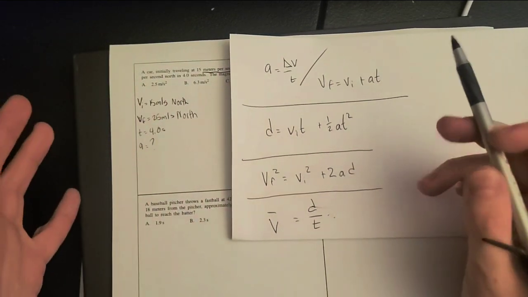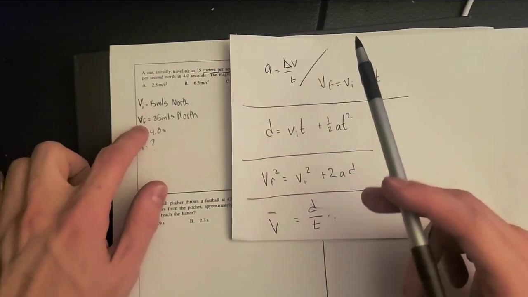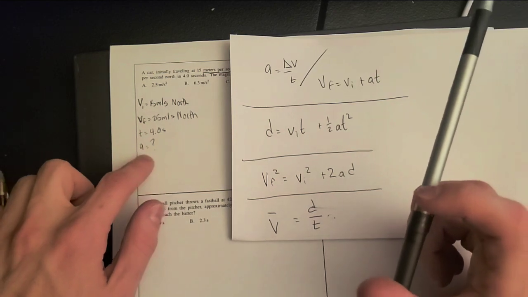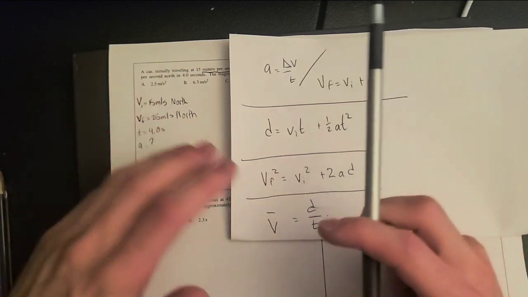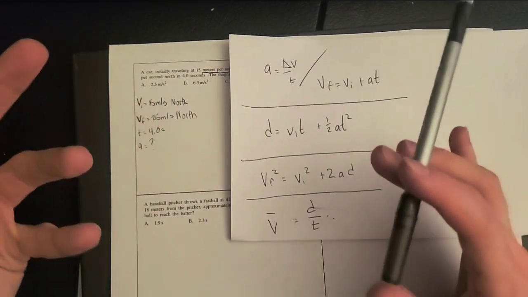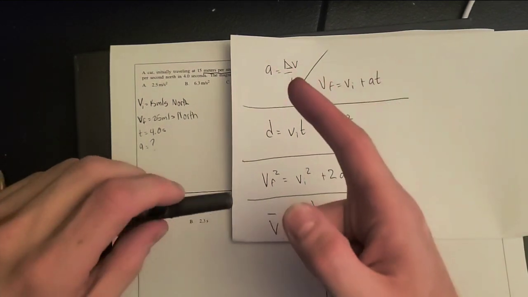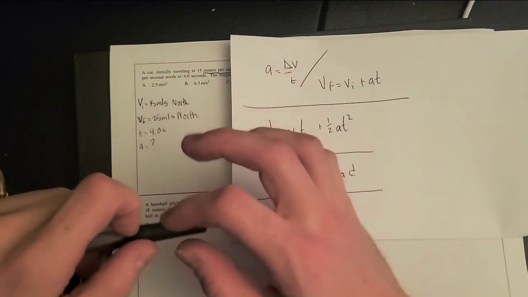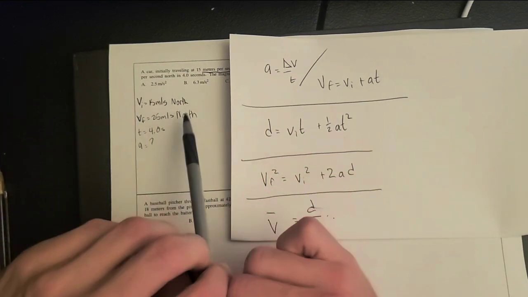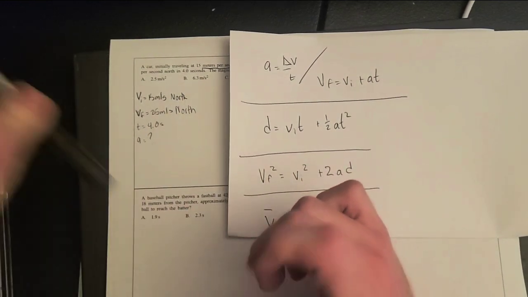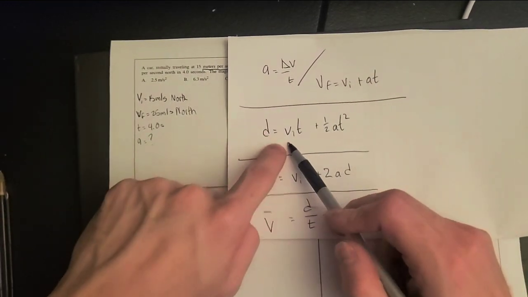So if we take a look at what we have, v_i, v_f, t, and a. It doesn't have to have all the things that we know, but the only thing in the formula we pick that we can't know is acceleration. I have to know everything else in there. Let me give you an example. This formula is not going to work.